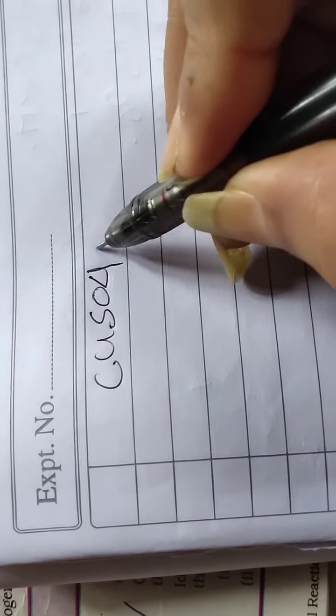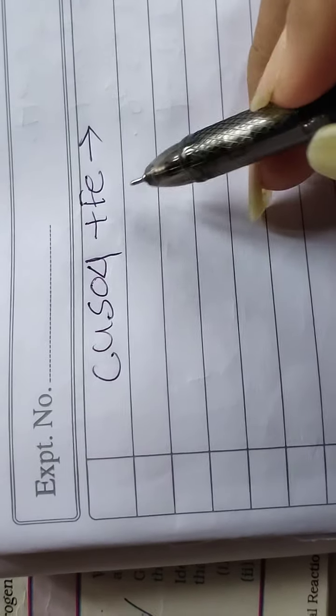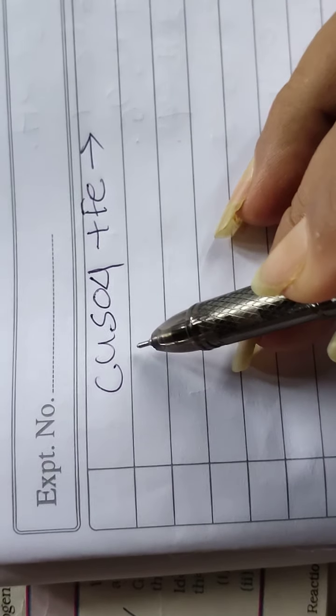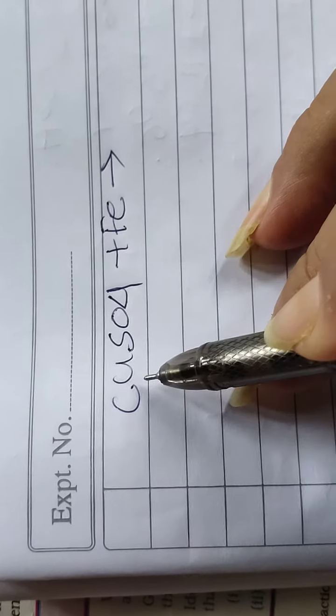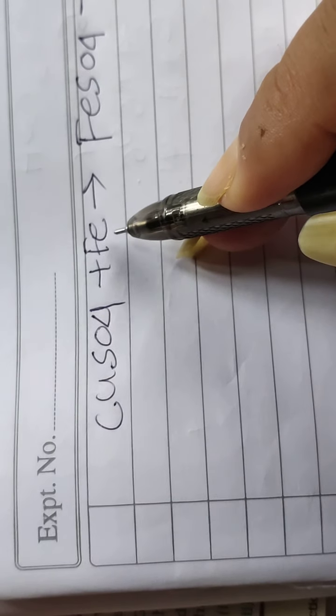You see, when copper sulfate, CuSO4, reacts with iron, the iron is more reactive than copper. That is why iron will displace copper from its solution, forming ferrous sulfate plus copper. Okay, so copper is displaced by iron because iron is more reactive than copper. That is why a displacement reaction occurs.